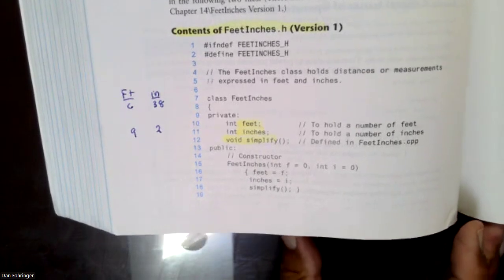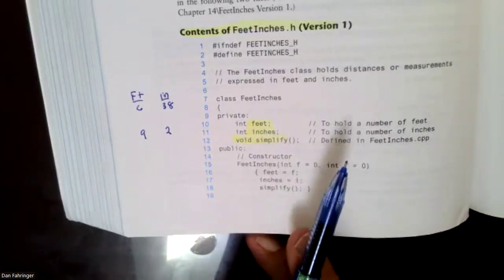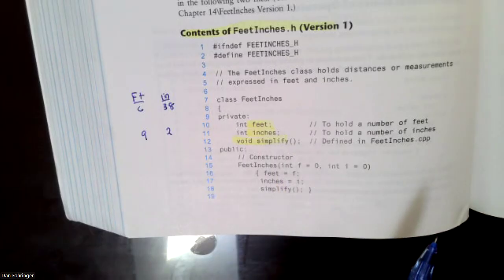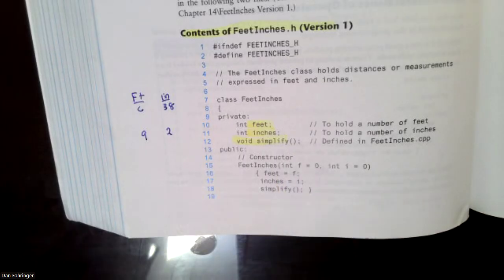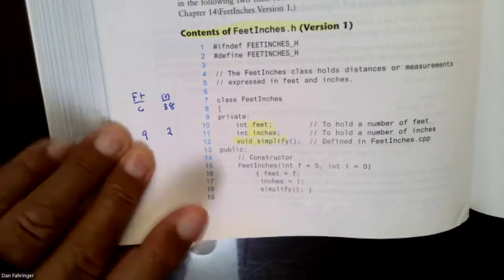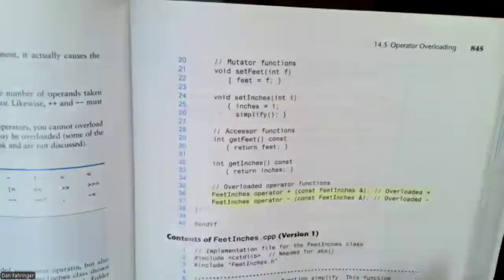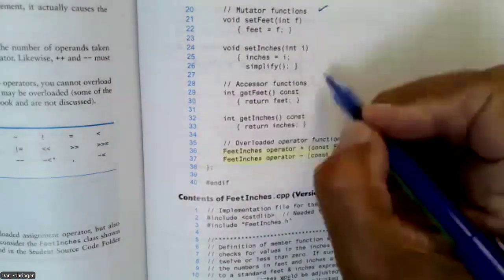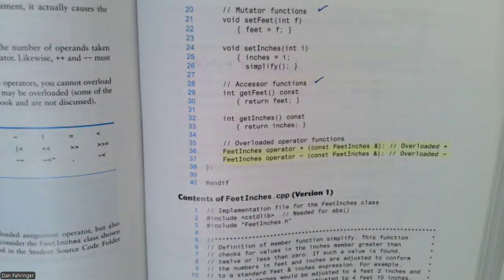Okay. I have a constructor with f equals 0 and i equals 0, sets everything to 0. Not sure why that one is written that way. A mutator. When we had mutators, we also had accessor functions. Set the feet, set the inches, get feet, get inches.